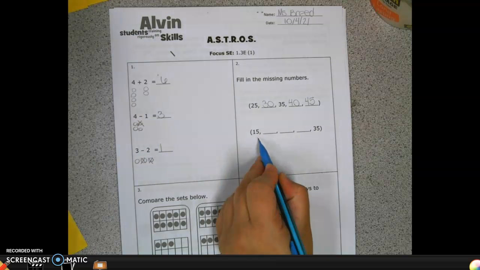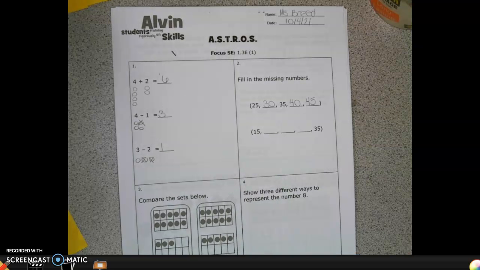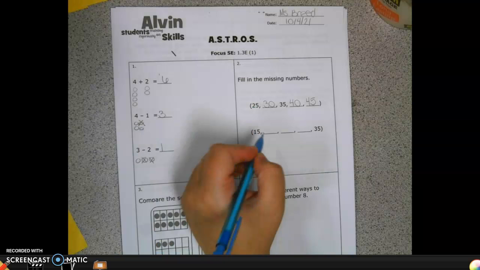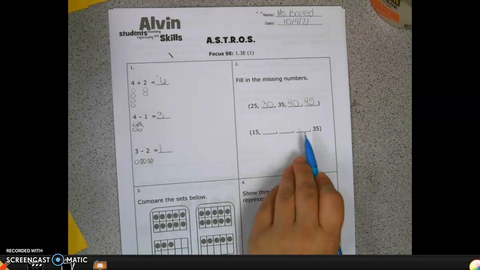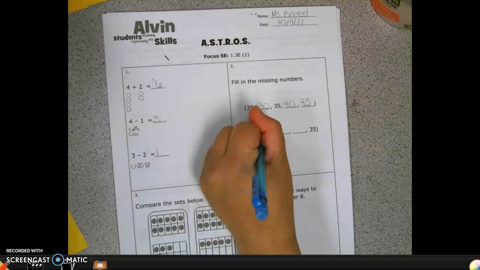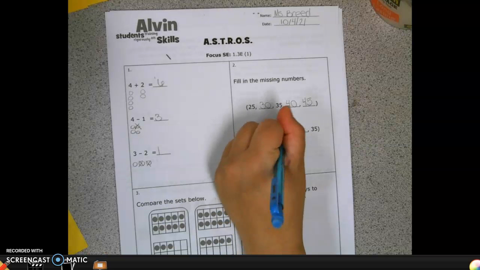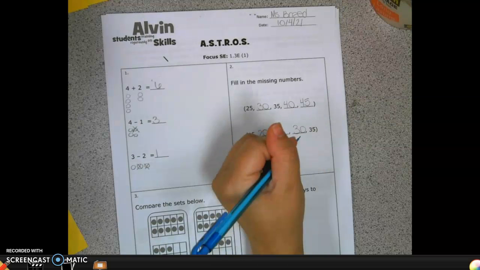Let's look at this one. 15, something, something, something, 35. I wonder if I'm counting by 5s again because I was counting by 5s in the top. Let's try it. 15, 20, 25, 30, 35. That worked. So I know that I'm counting by 5. So 15, 20, 25, 30, 35.